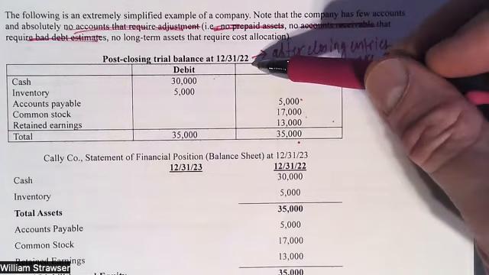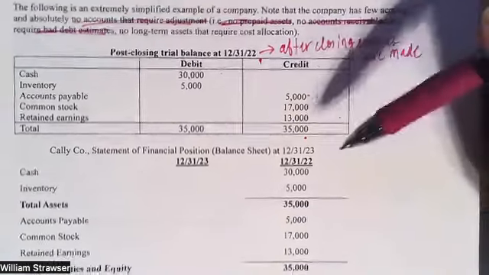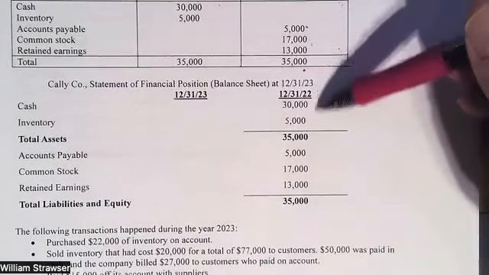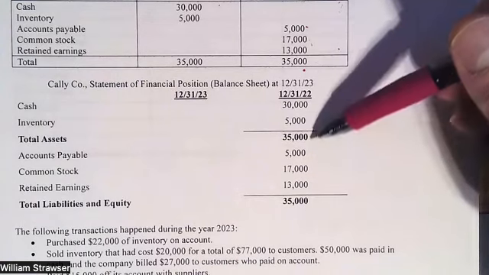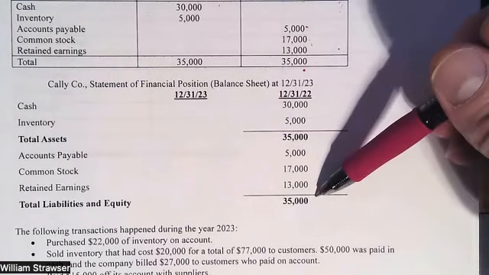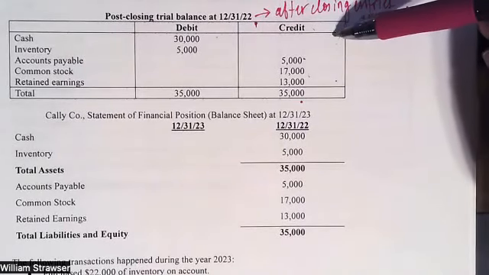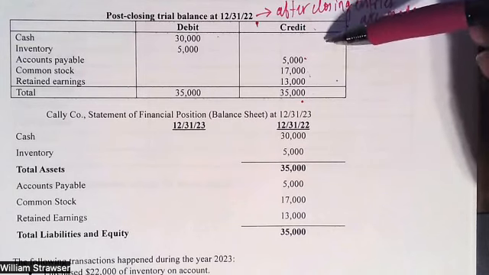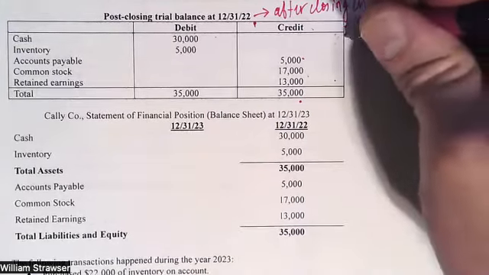This was made at December 31st, 2022. Now, this is the balance sheet as it would be created at that same date, December 31st, 2022. And balance sheets are best made from a post-closing trial balance because they will have only the accounts that a balance sheet would have.